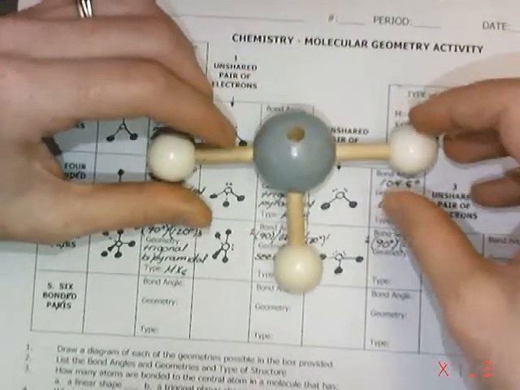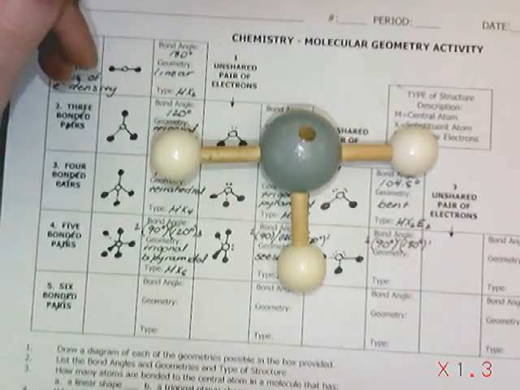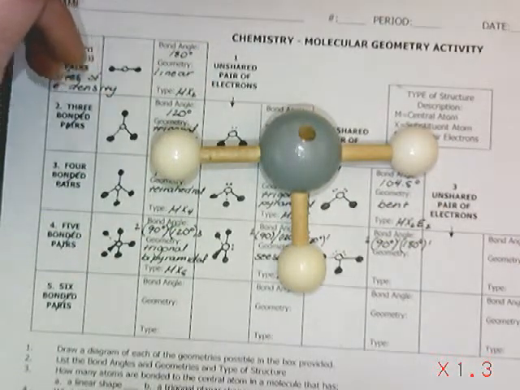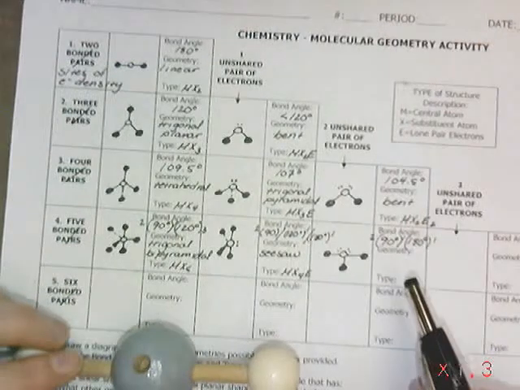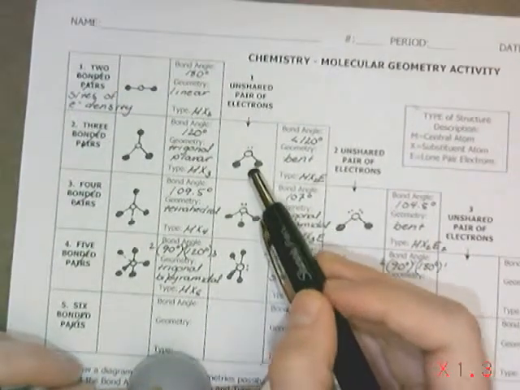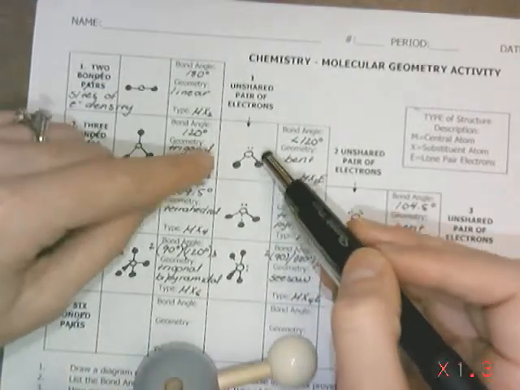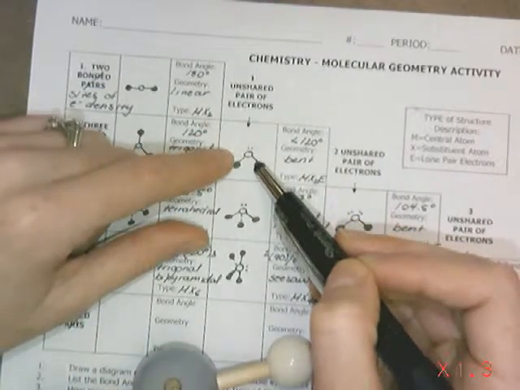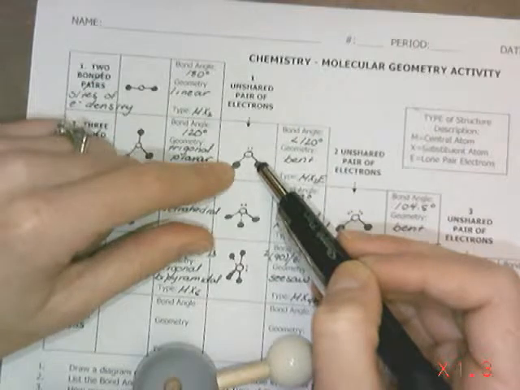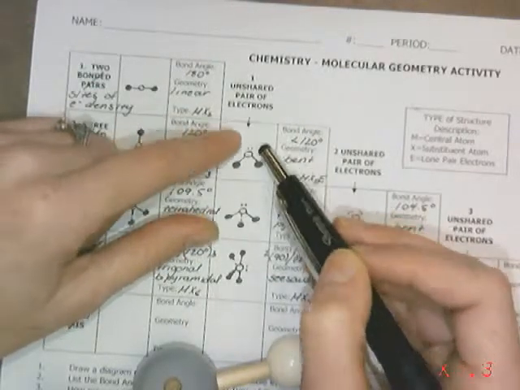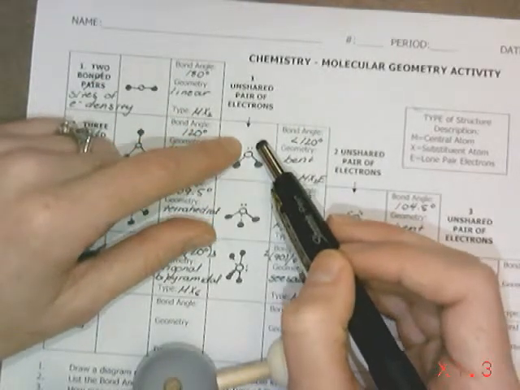So when we only had 1 lone pair and two bonded atoms, like with the bent structure here, the two bonded atoms are exhibiting an electron-electron repulsion force on each other, but the repulsion force of the lone pair is greater, so it pushes those closer together.